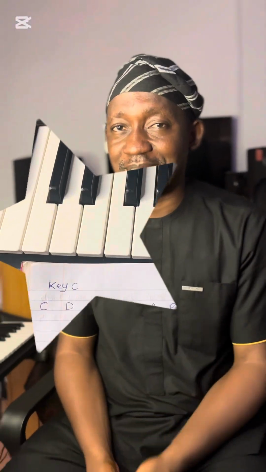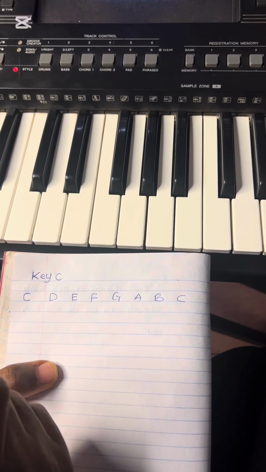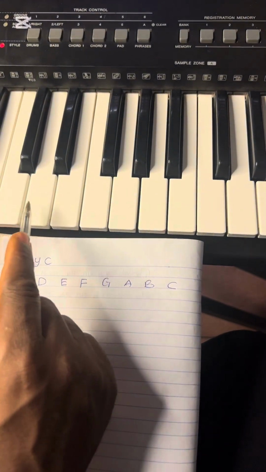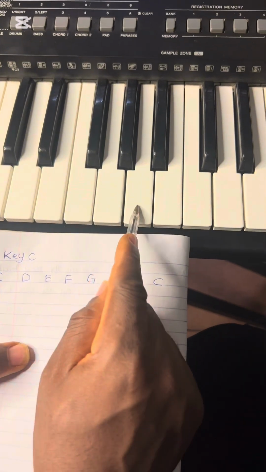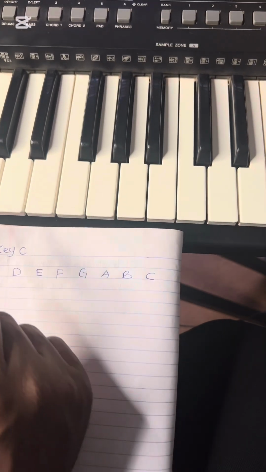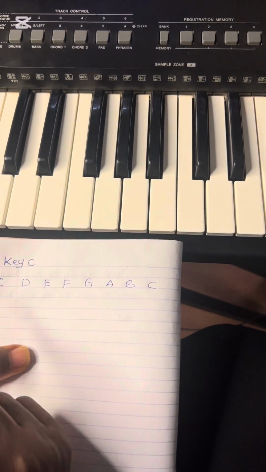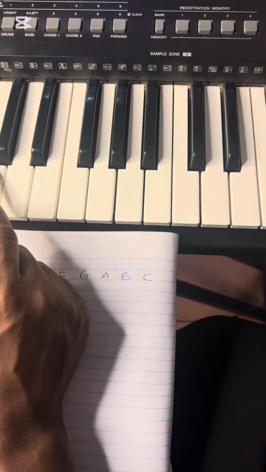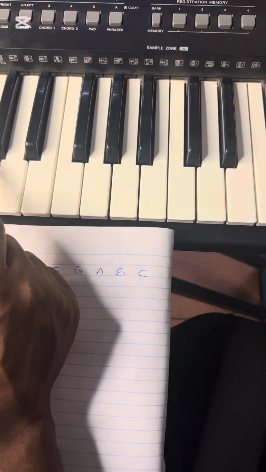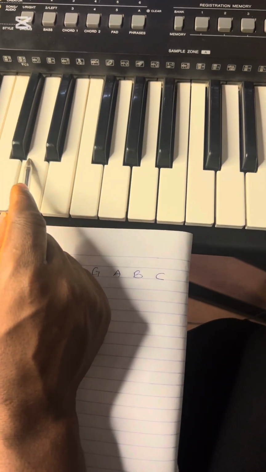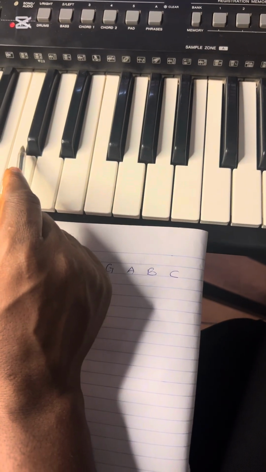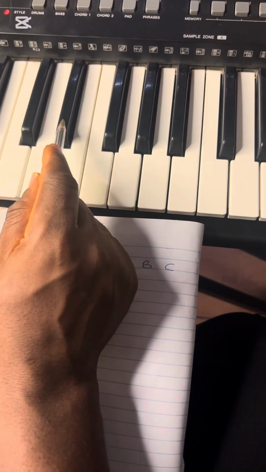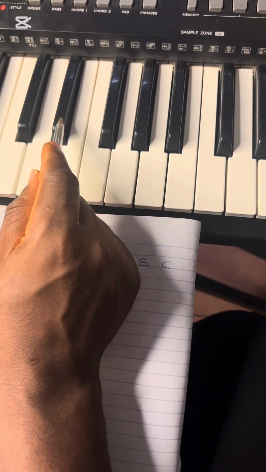Let's go there. These are the notes that make up the C major scale: C, D, E, F, G, A, B, C. Now, let us analyze this. Recall I said if you are moving from one note to another, irrespective of the color, it is a semitone movement. And if you are jumping a note, whether you're jumping black to get a white, or from black to black, it is a full tone movement.